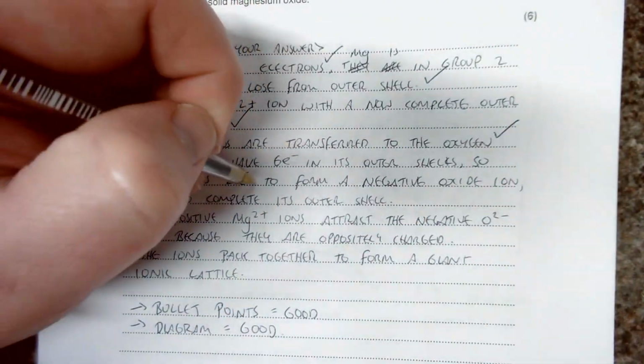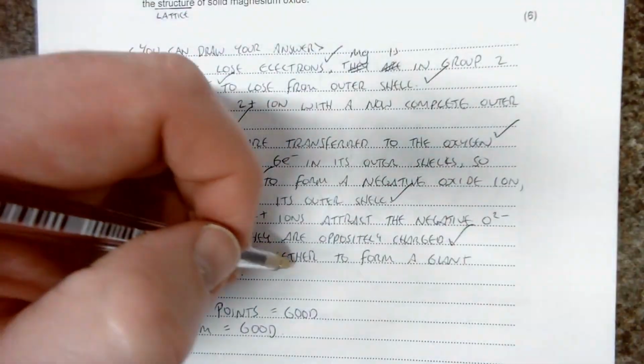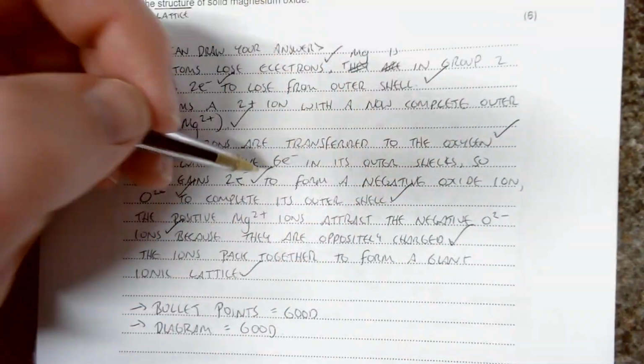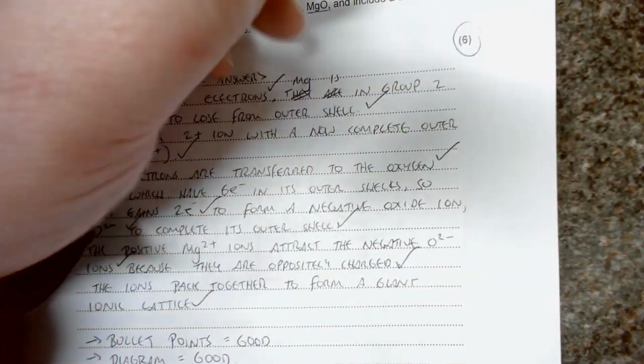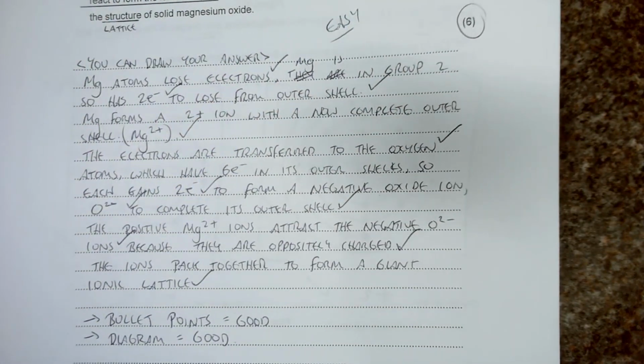With calcium, you've got more shells, but the same principles apply. Look at the number of marks that are available for all of those things that I've written. You only want 6, and I've got many, which is an easy load of 6 marks. That 6 marker was an absolute dream. Hope you get that in your GCSE.